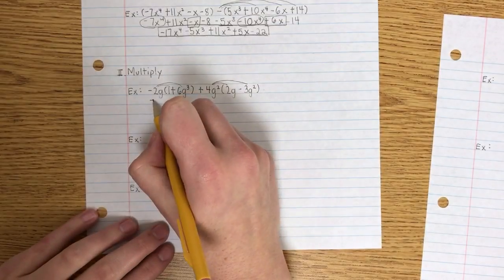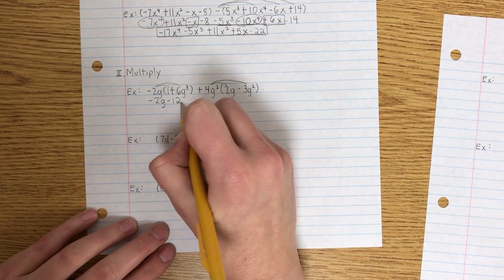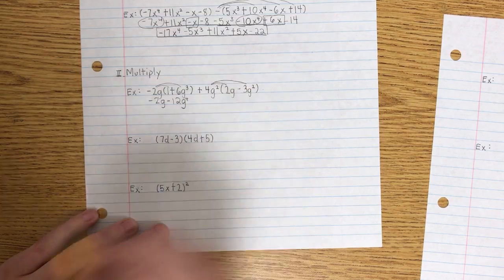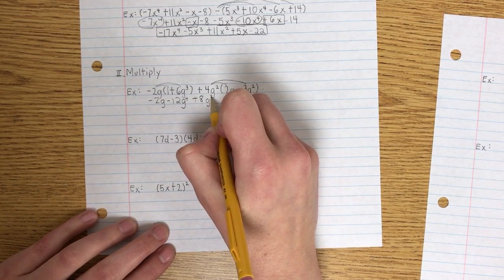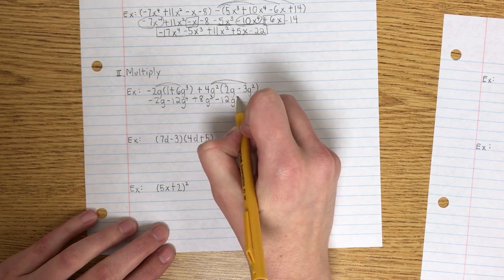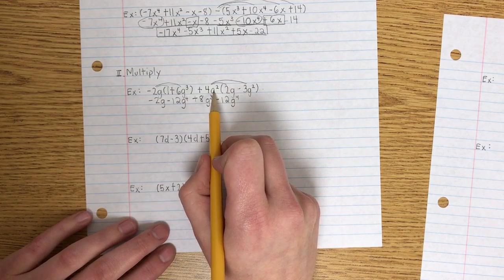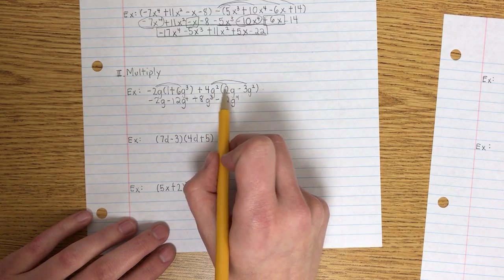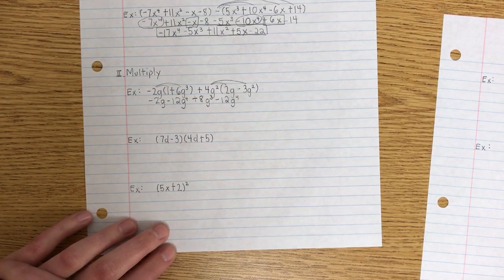So I would have negative 2g minus 12g to the fourth, plus 8g to the third minus 12g to the fourth. So I multiply the numbers like regular, and when I have variables that are the same, and you're multiplying, you add their exponents. So that's what you can see there.